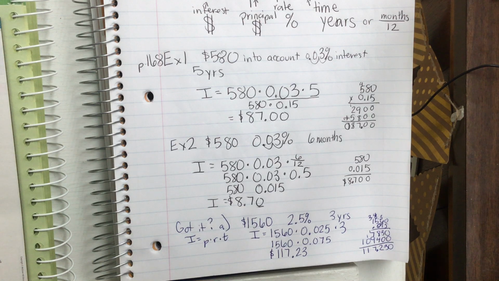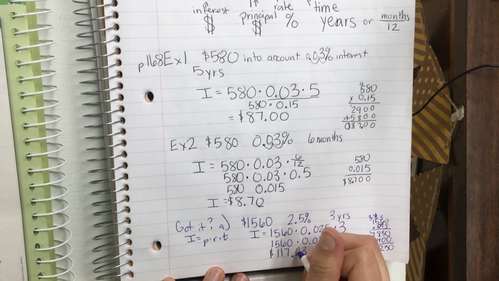It's wrong? The book says I'm right. Why did you get that? $117. Yeah, that's right. Point what? Nothing. 5 times 0 is 0. 5 times 6 is 30, so it's 0. Oh, I must have. Well, let me do it again. Oh, y'all are right. I'm sorry.